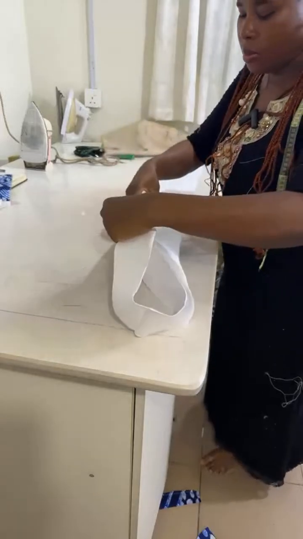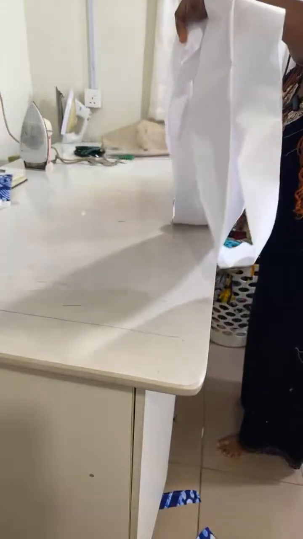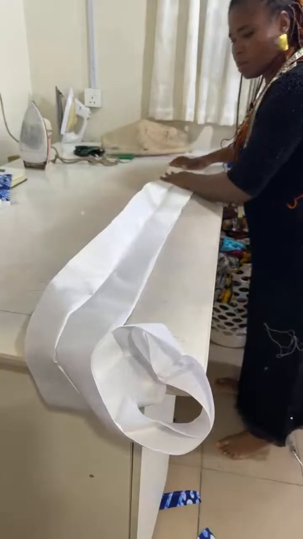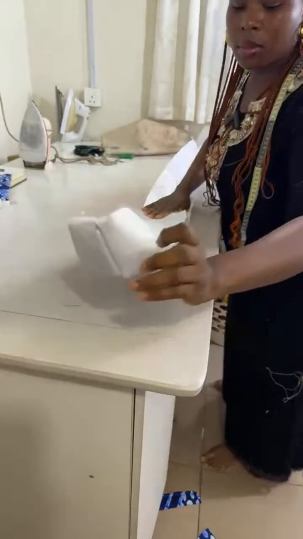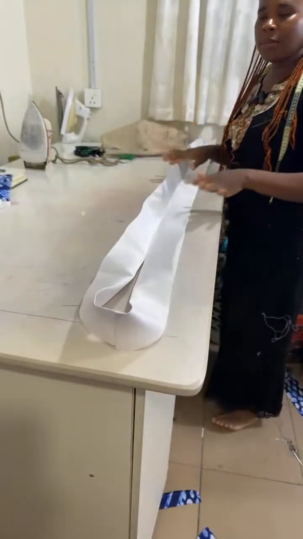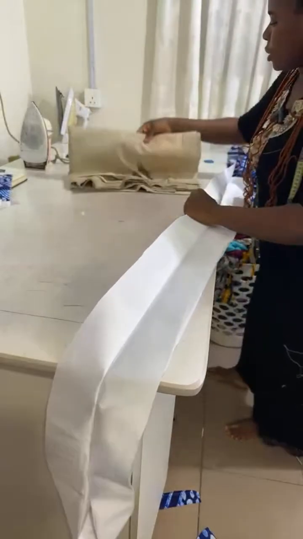Can you see? Is it clear? So you iron and then we're going to attach it to the dress.